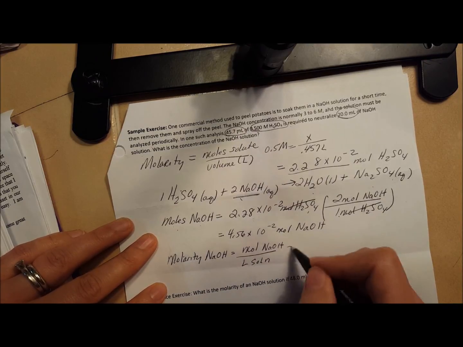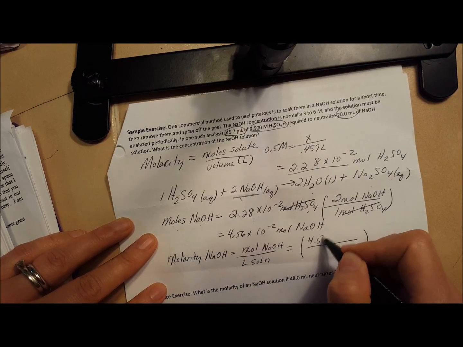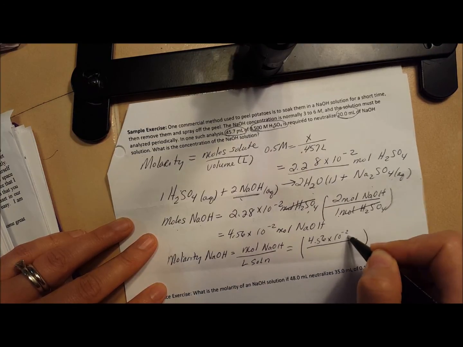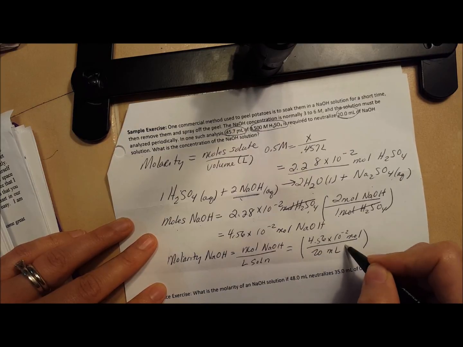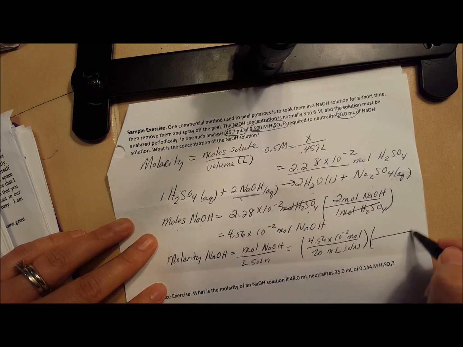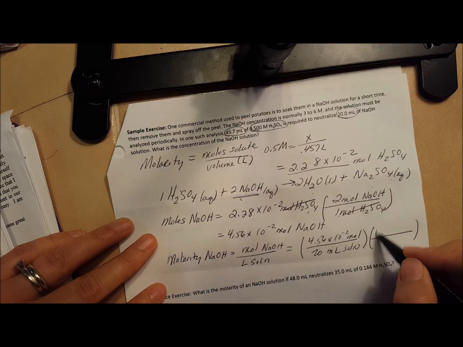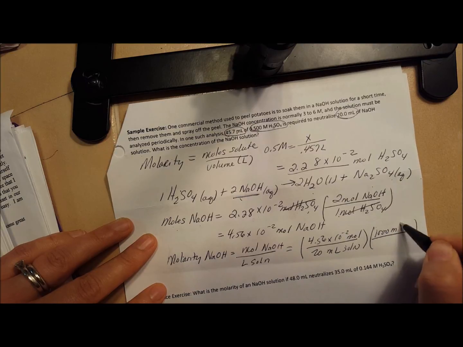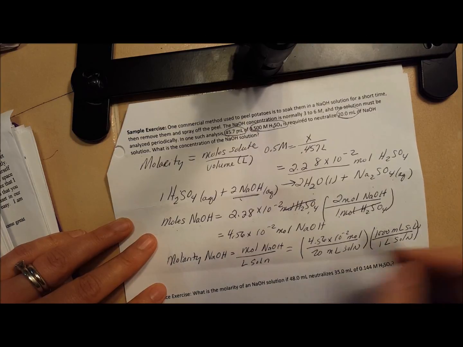And when you plug that in, you get 4.56 times 10 to the negative 2 moles of NaOH over 20 mL of solution. And you have to convert that using 1,000 mL of solution over 1 liter of solution.